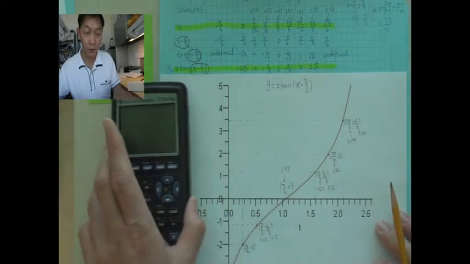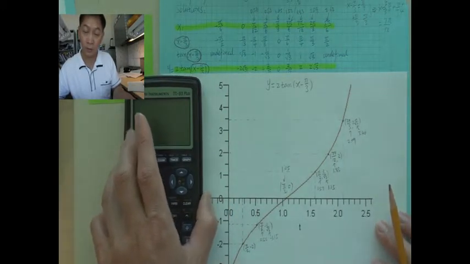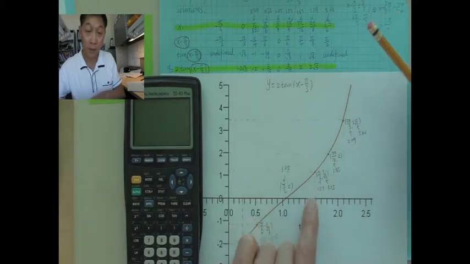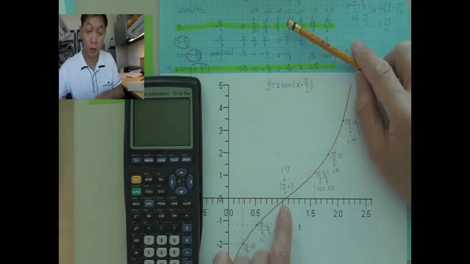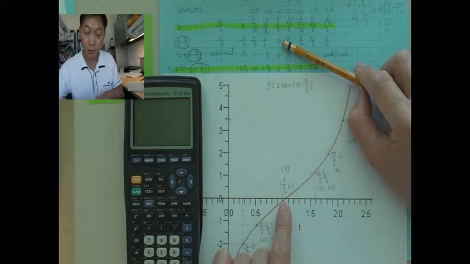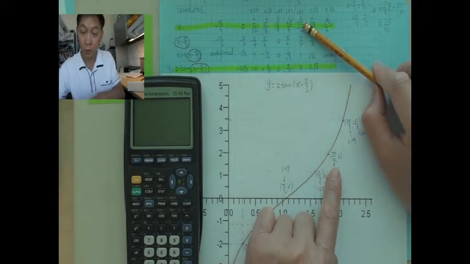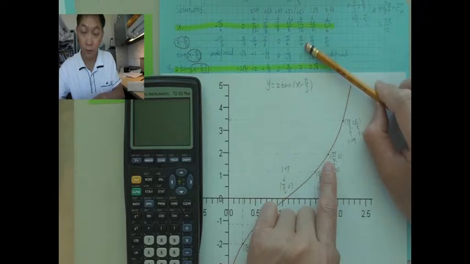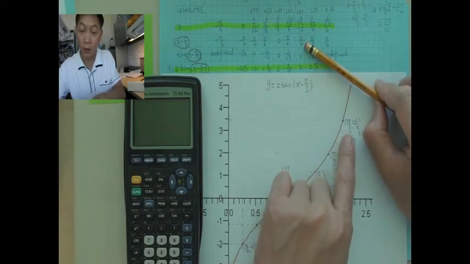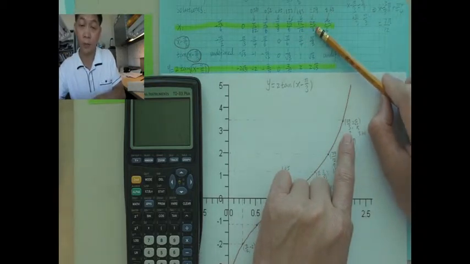Yeah, this is the picture. Here is 0, pi over 2, 7 pi over 12, 2 pi over 3. Yeah, this one.